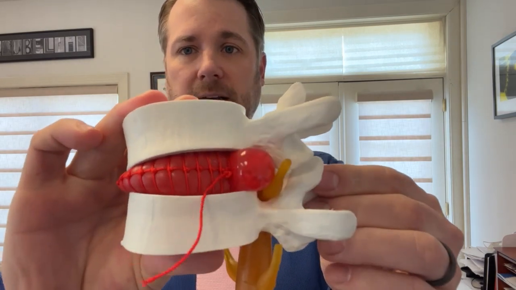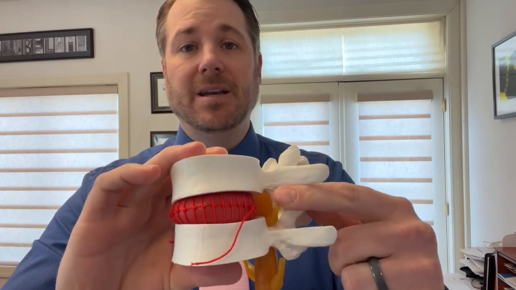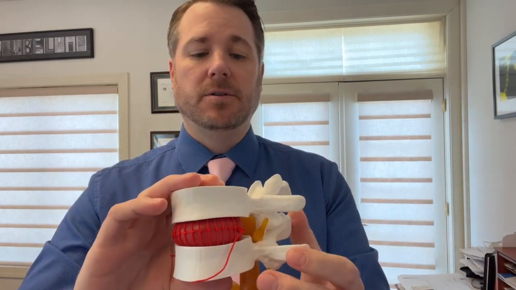Now next, in this case, as it's going out, see how it's moving that nerve? So we're putting pressure over that nerve. That's going to be another pain generator. Depending on how much pressure it puts, depends on how much pain and where it's going to go to.